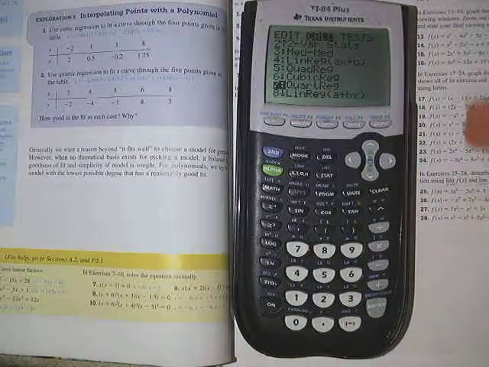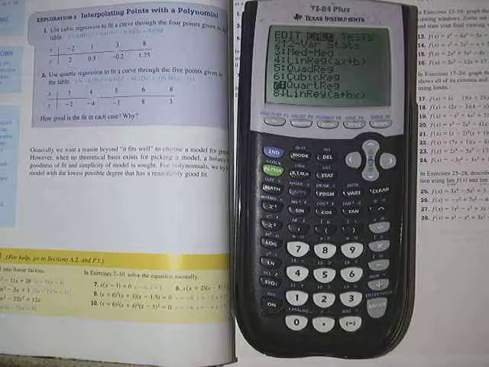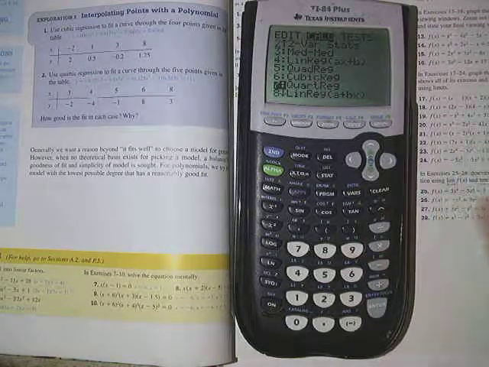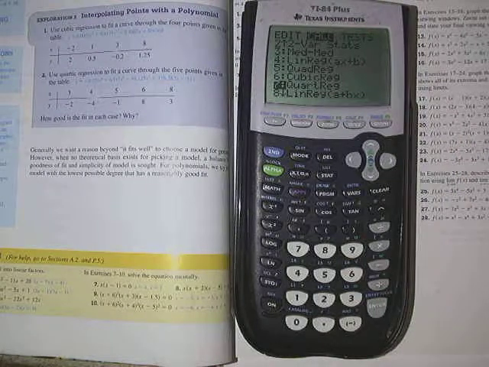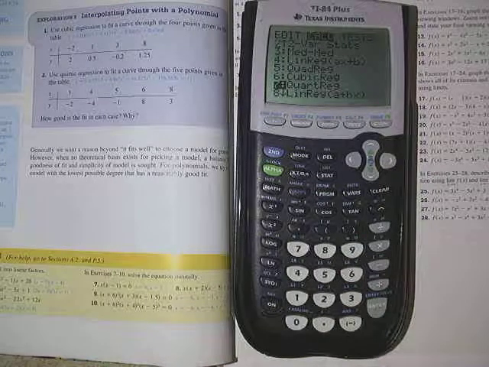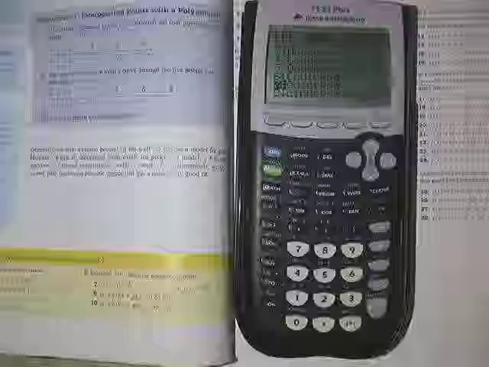Now your calculator does not do anything higher than that. It doesn't do quintic or any 6th degree or 7th degree or anything like that. But you do have cubic and quartic that you can use. So if you have points that behave like a quartic function, you can use quartic regression. All right, questions so far?